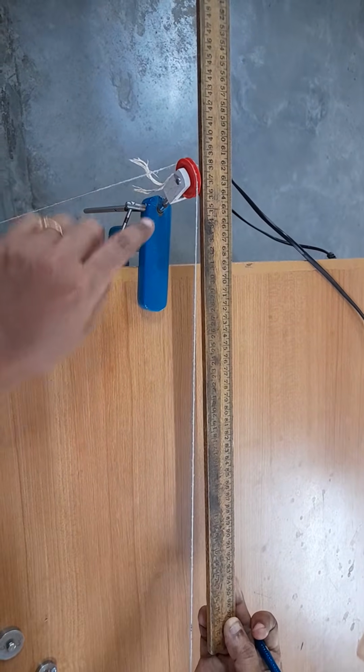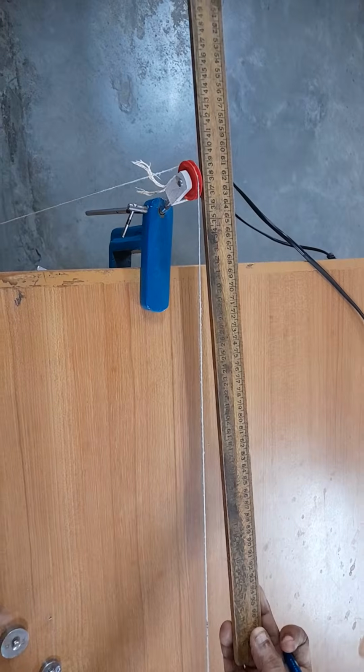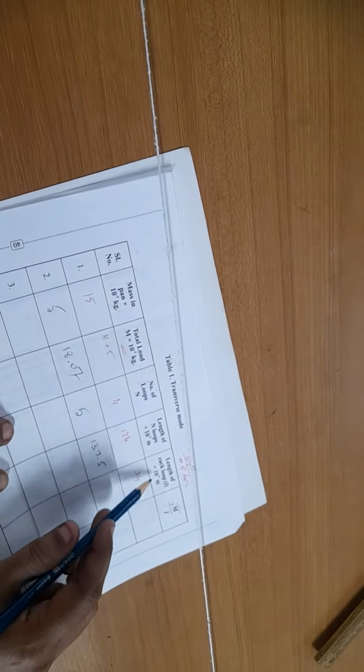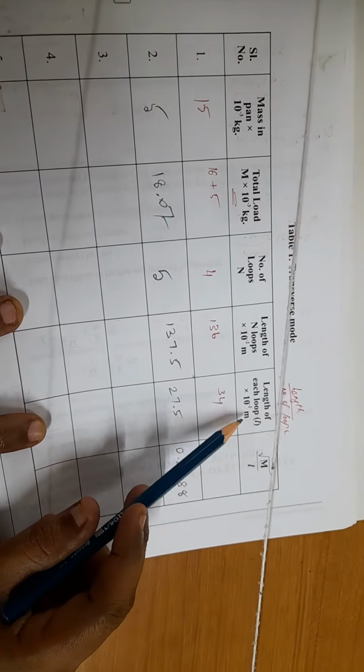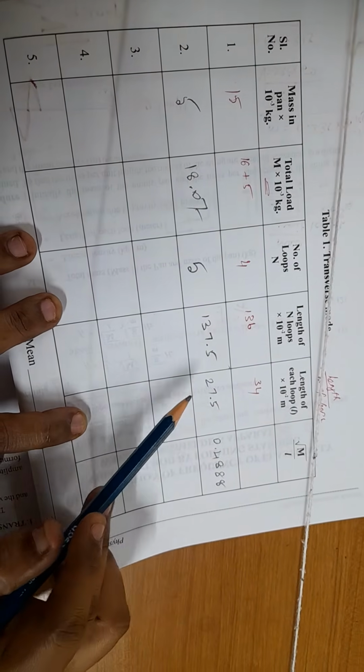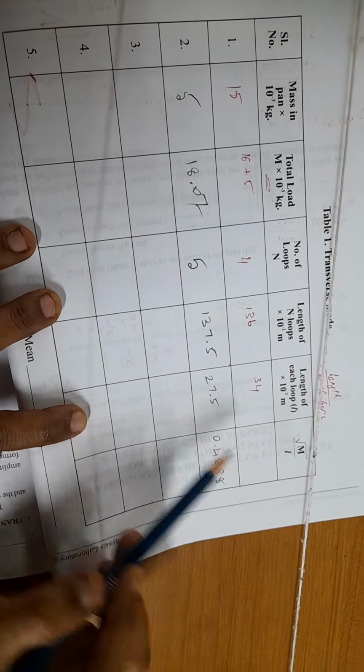The length is 137.5, and the length of each loop means the total length divided by the number of loops. So the length of each loop is 137.5 divided by the number of loops, which gives 27.5.